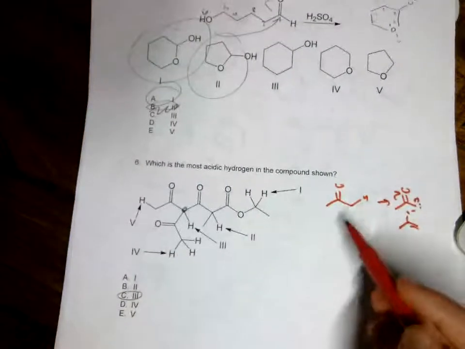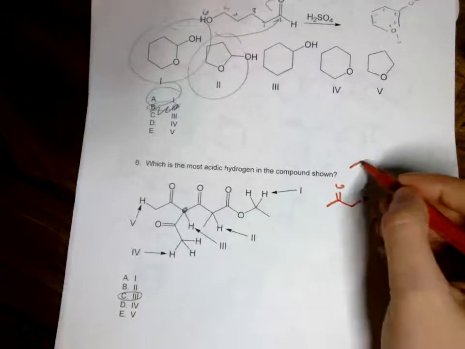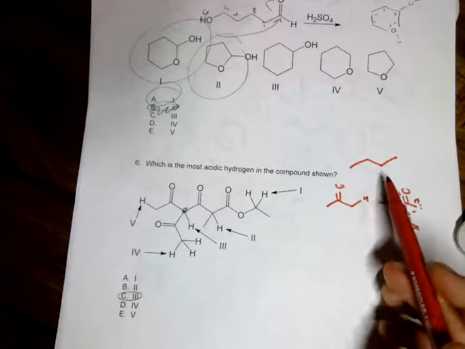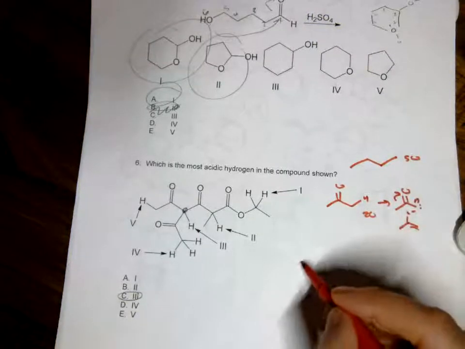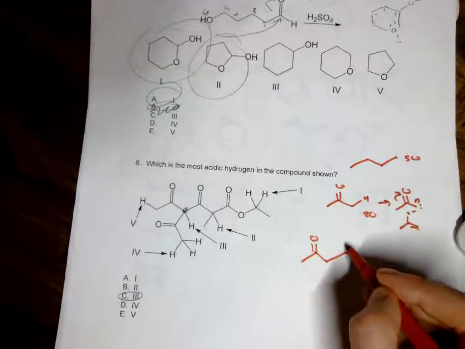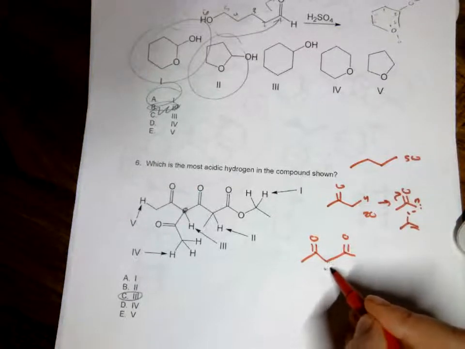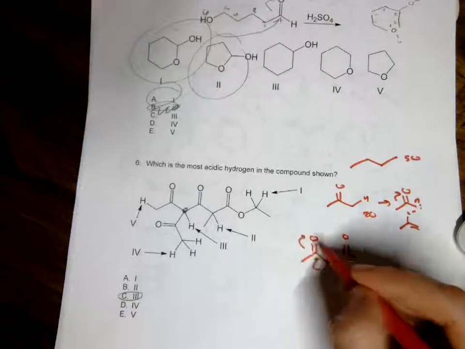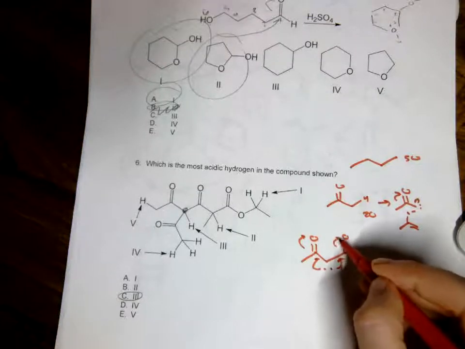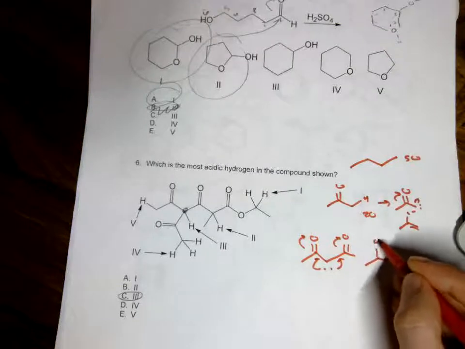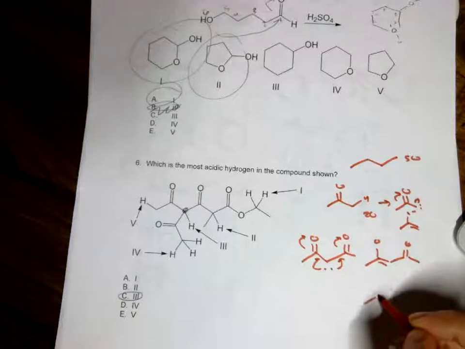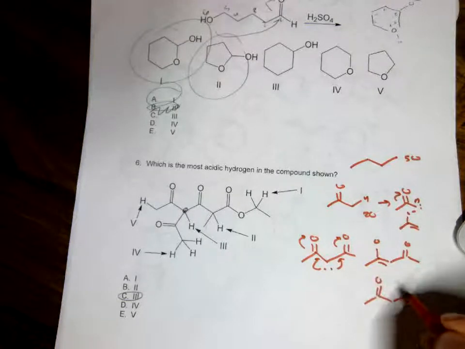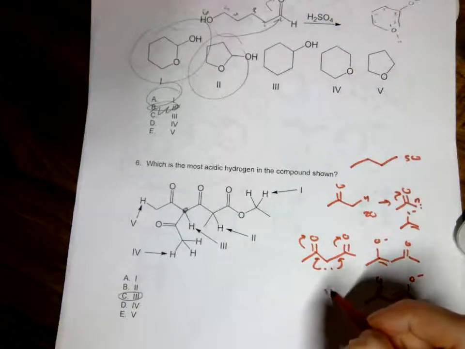And that stabilizes it. So that's more stable than a regular sp3 hybridized carbon that has a pKa of 50. This has a pKa of like 20. If you have two together and you lose that hydrogen, it has two resonance options, so it would end up with three resonance structures. So that one's even more stable. It has a pKa of like 10.